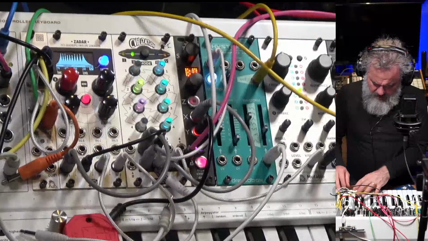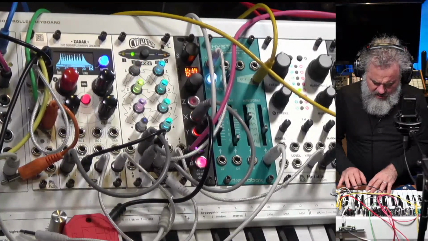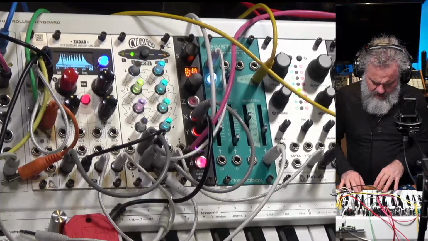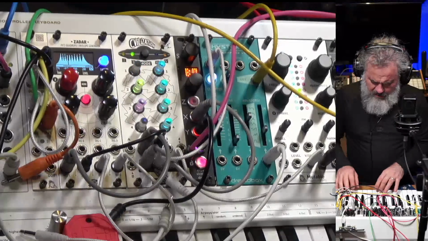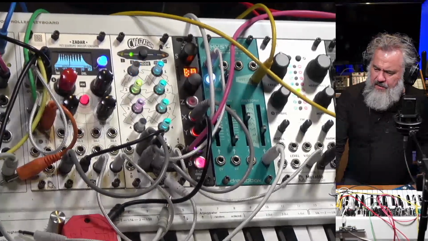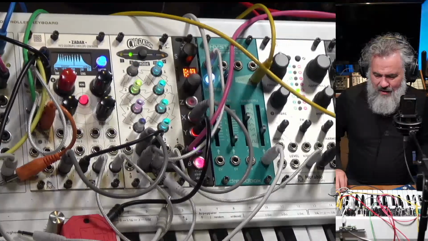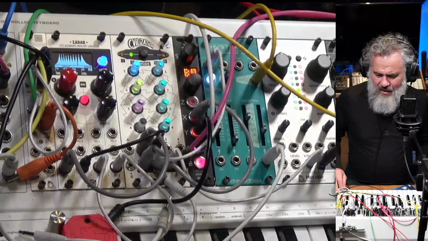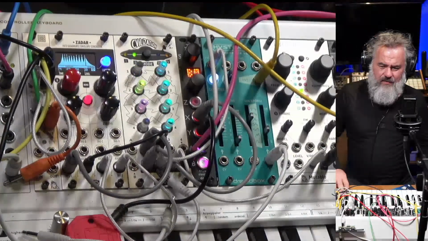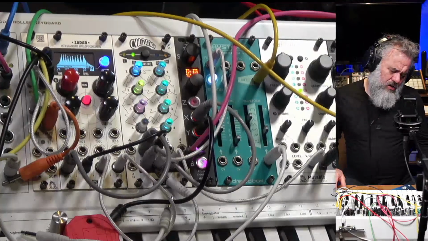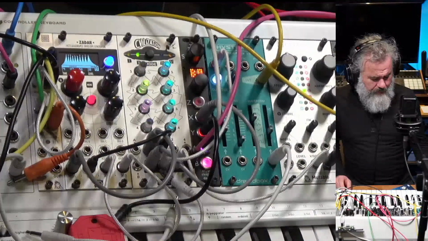Oh. Quag. Sequential switching. What an interesting concept, I suppose.